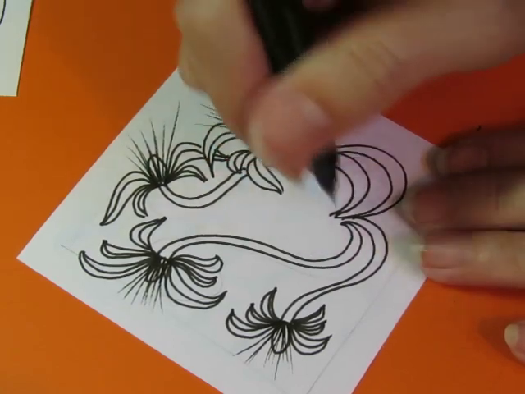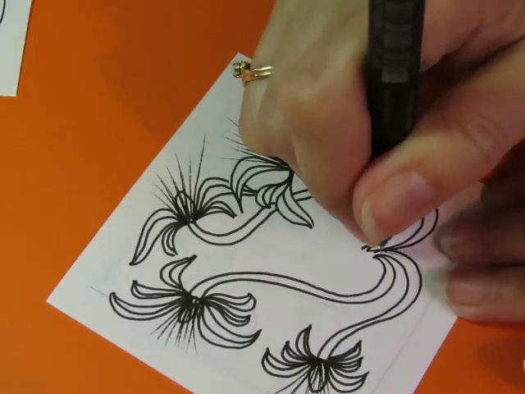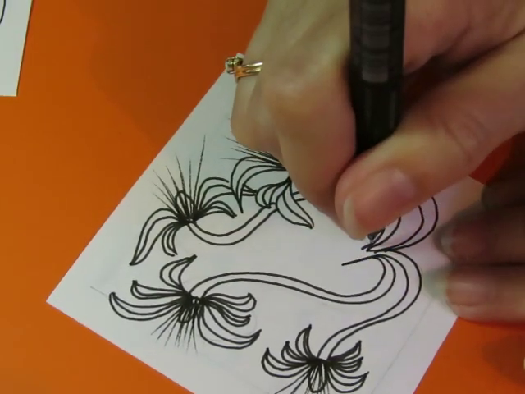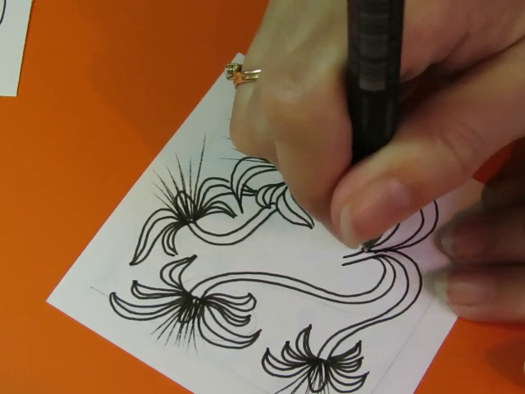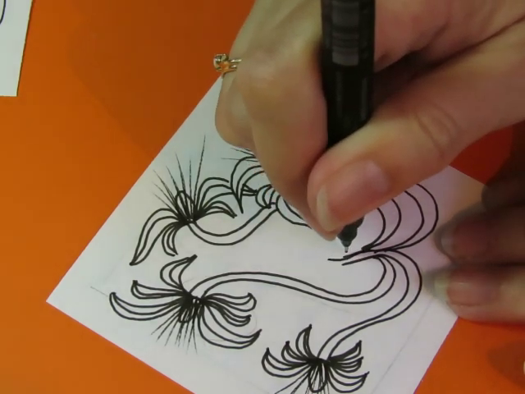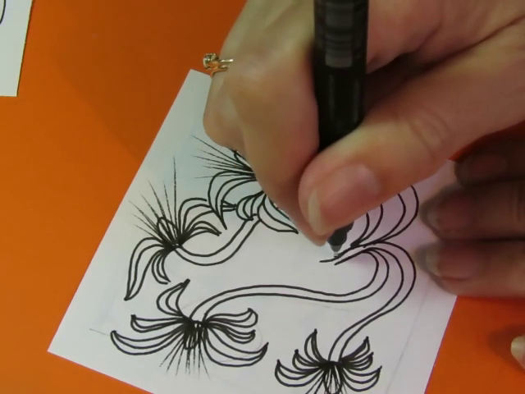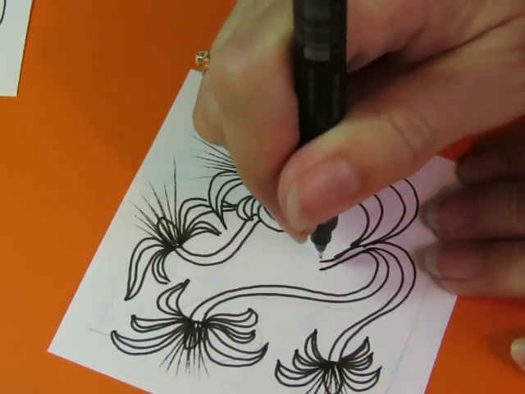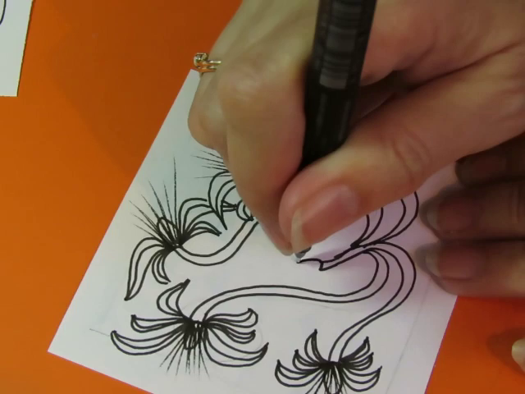Maybe, should I put one here behind? Maybe so. Maybe I'll bring one up here. They'll be kind of attached to this little one right here. Oops, it's kind of weird. What I did there was kind of weird.